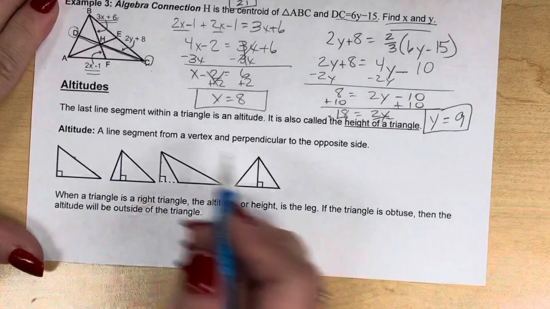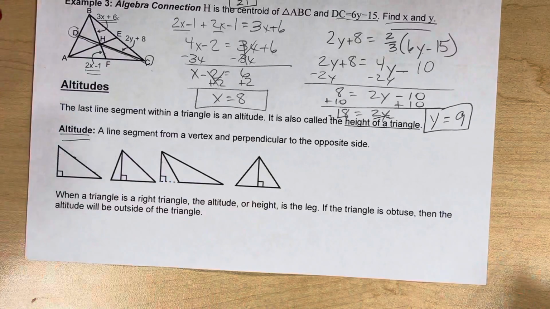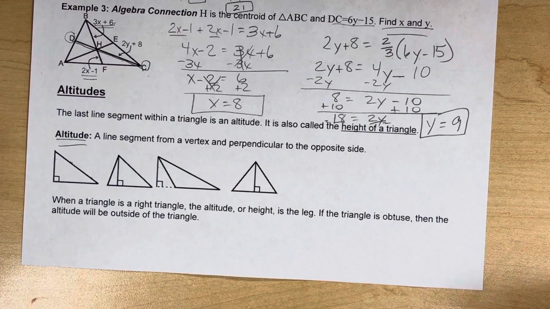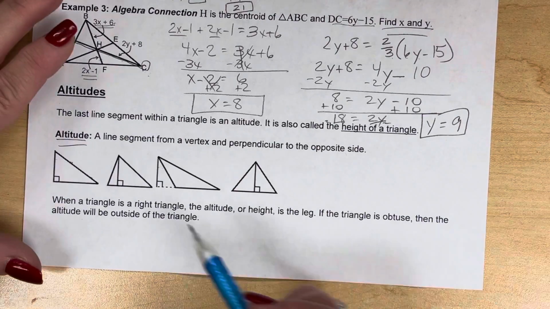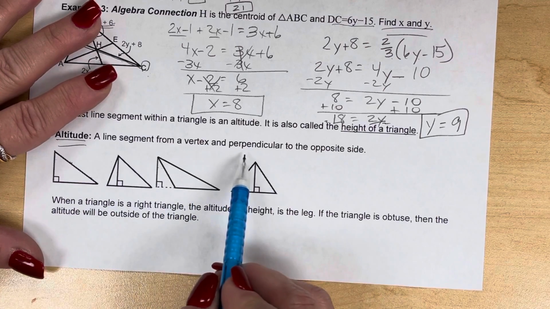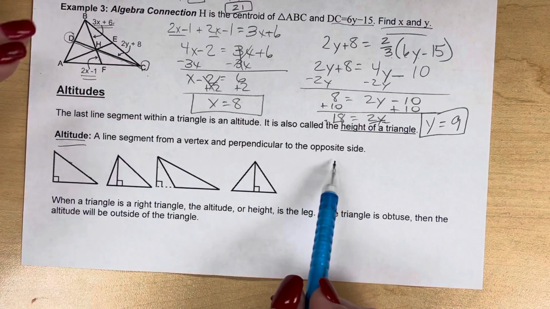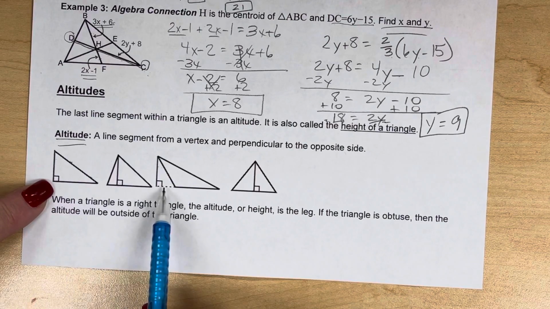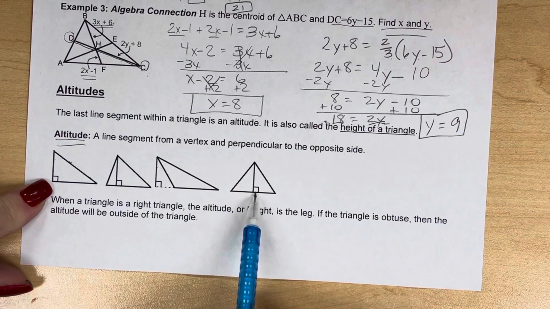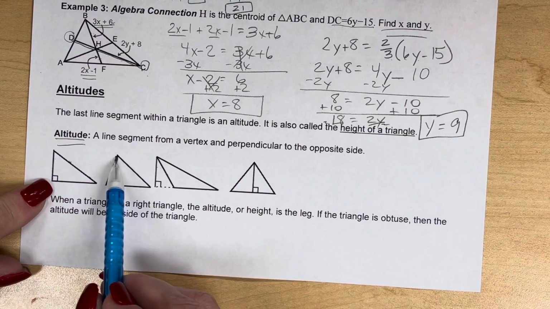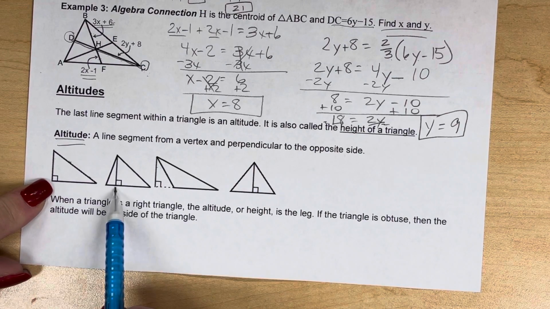Now, the last thing we're going to talk about is the altitude. We don't necessarily work problems out in our notes, but this is something you need to understand about the altitude: it's the line segment from a vertex, and it is perpendicular to the opposite side. Notice it has the 90-degree angle marking there. That just lets you know that it is perpendicular. It did create a 90-degree angle when it hit that point.